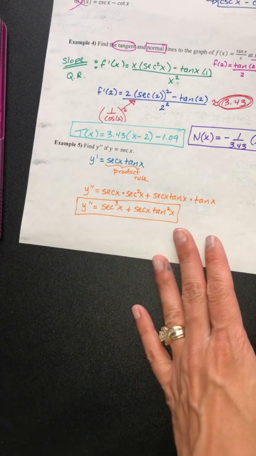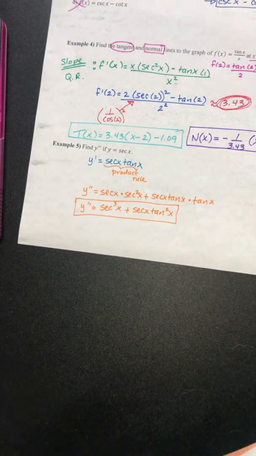All right, so that was example 5, and that's it for this lesson. Go ahead and get started on those problems, numbers 1 through 10, page 146.